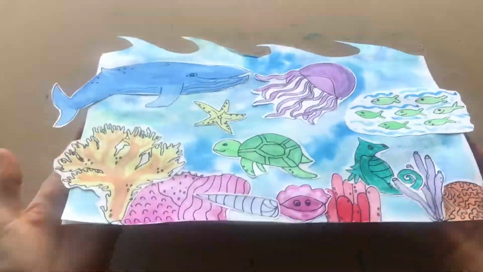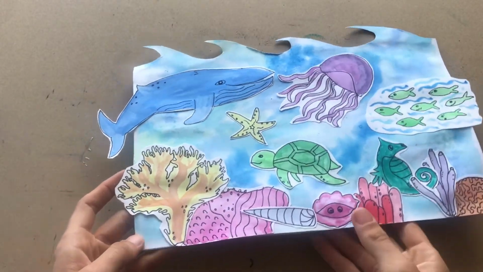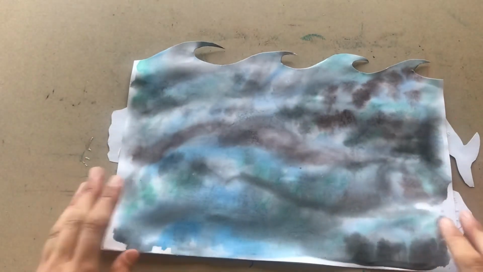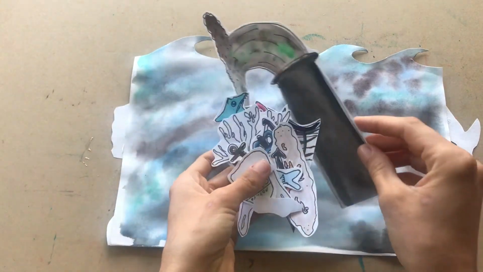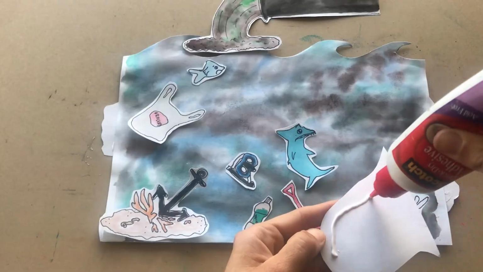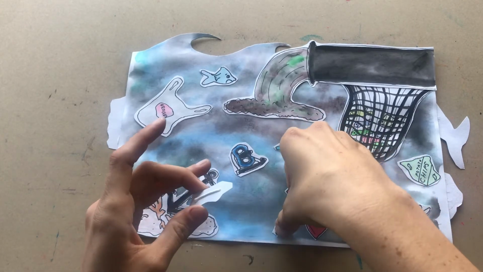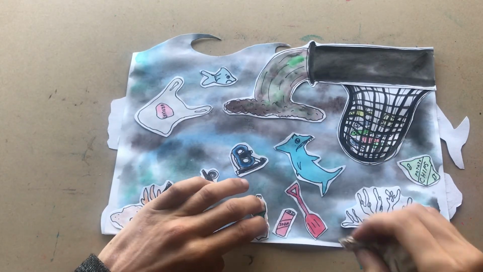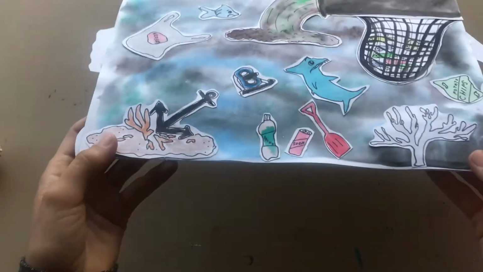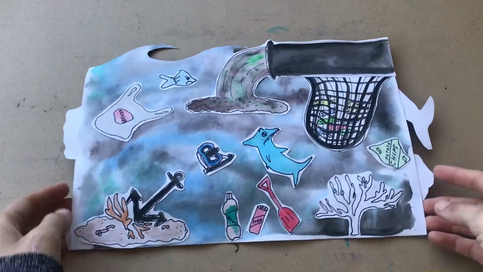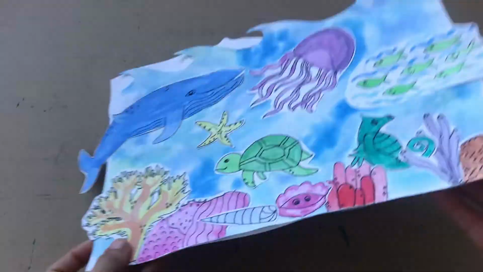Great! When you're finished with your beautiful, healthy ocean scene, flip your artwork over and do the same thing with your polluted ocean. Arrange the elements, glue, and apply pressure. Awesome! Now we have a beautiful piece of artwork that represents our vision for the future of our oceans.